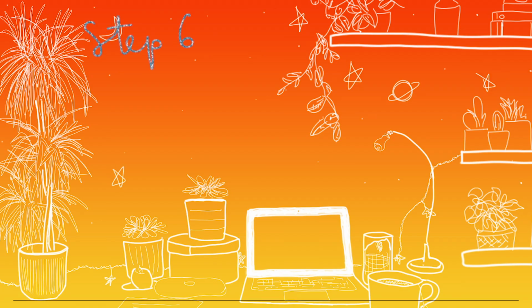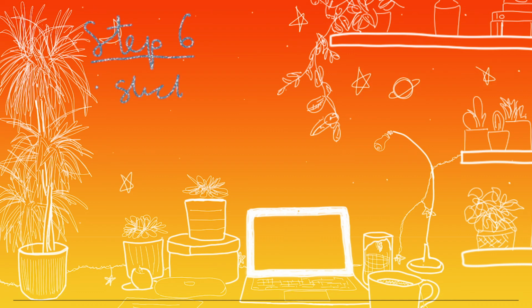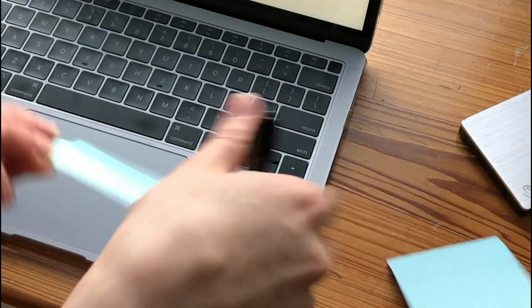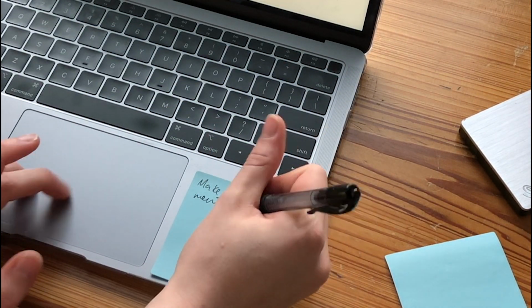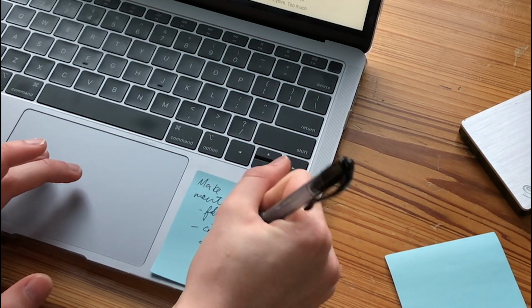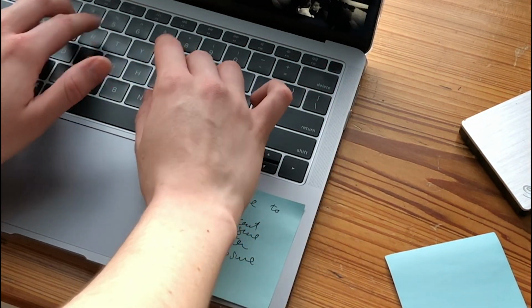When you're working digitally, it can feel like there's no easy way to write down passing thoughts and ideas. I like to use sticky notes to jot down ideas when I'm working, and I'll stick them on my computer so that I remember them. You can also jot things down on the Notes app or in a dedicated Word document.